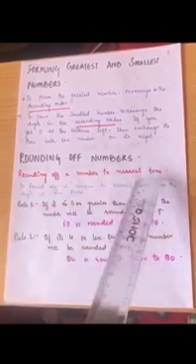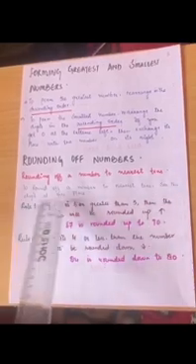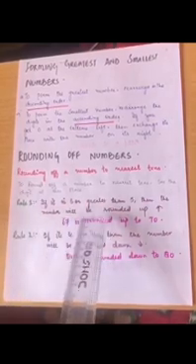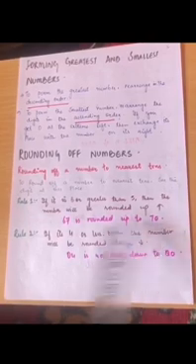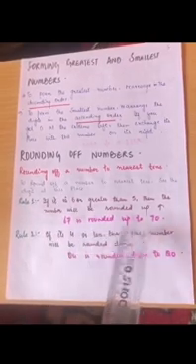Rounding of numbers. Rounding off a number to the nearest tens. To round off a number to the nearest tens, see the digit at the ones place. Rule number 1. If it's 5 or greater than 5, then the number will be rounded up. 67 is rounded up to 70.